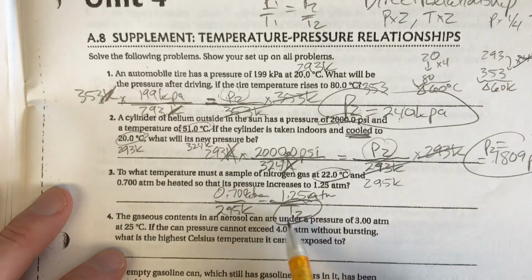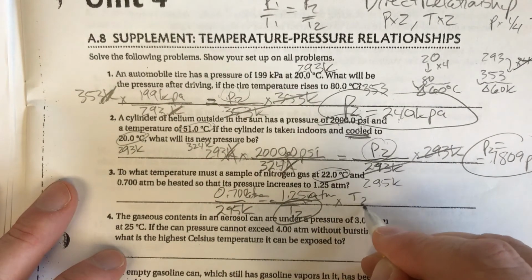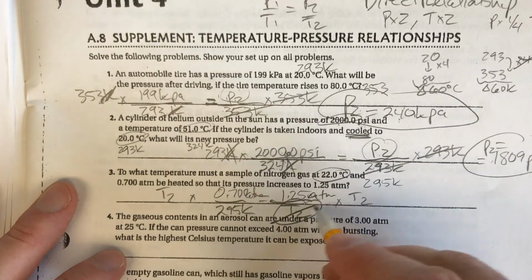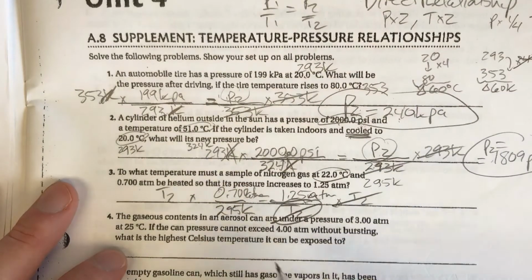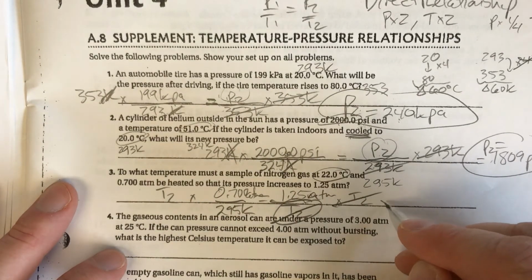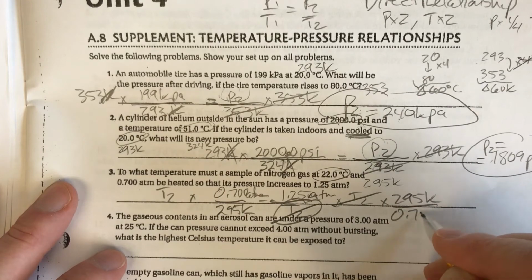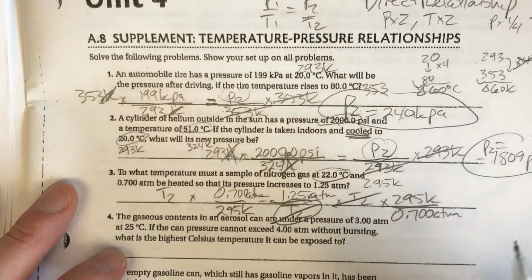So if I'm going to cross multiply, and if I want to bring up T2 on both sides, times T2 here, times T2 here, then basically I've gotten rid of T2 on that side, but I still now have all this. So I got to bring that whole thing over here as a reverse. I got to flip it. I got to do 295K over 0.700 ATM, because I'm going to flip.